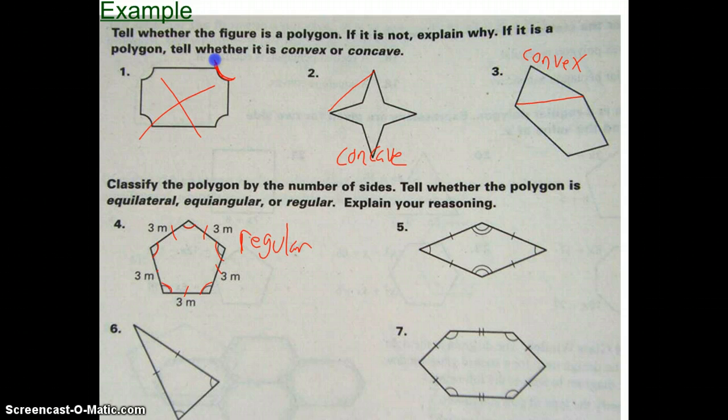Looking at number 5, there are 4 sides, so it's a quadrilateral. Now this is a specific type of quadrilateral. It's called a rhombus. We'll get to that eventually. But all 4 sides are equal, so it's equilateral. But with one arc, those 2 angles are equal to each other. Double arcs, top and bottom here, those 2 angles are equal. So all 4 angles are not equal to each other, so it's not equal angular, which means it's not going to be regular. It's just equilateral.